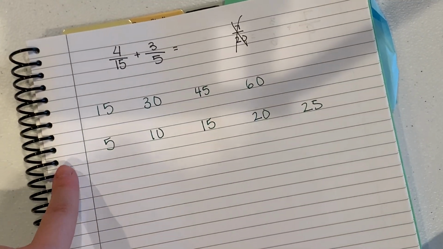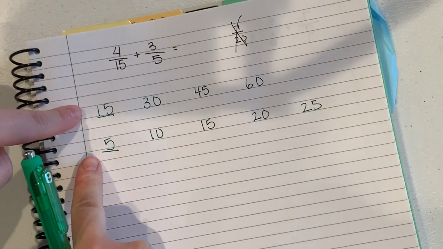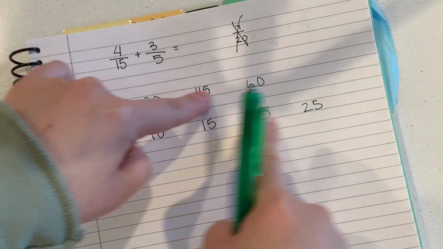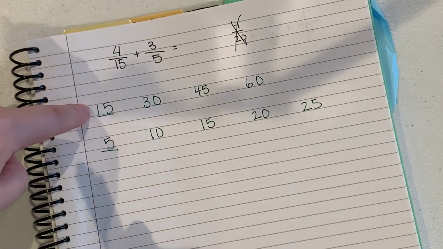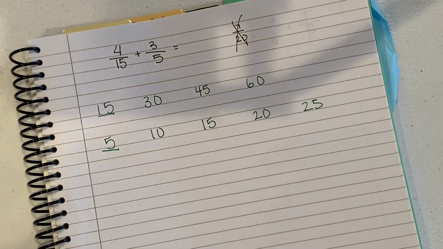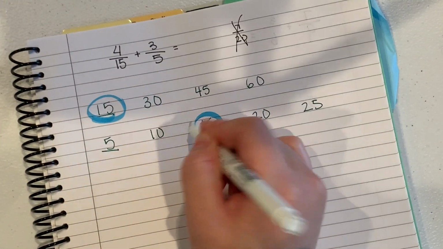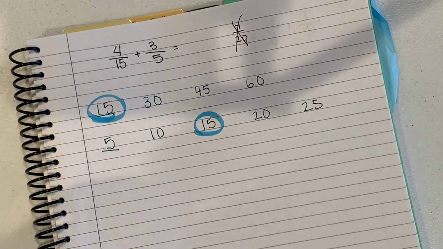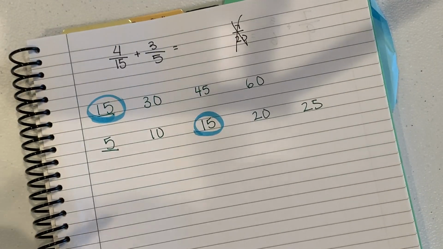And what I'm going to do is look through my list. Which numbers do I see that are the same in both lists? In both the top and bottom, which number is in common? I can already see that I have a common number of 15. So that is your common denominator. That's your new denominator.